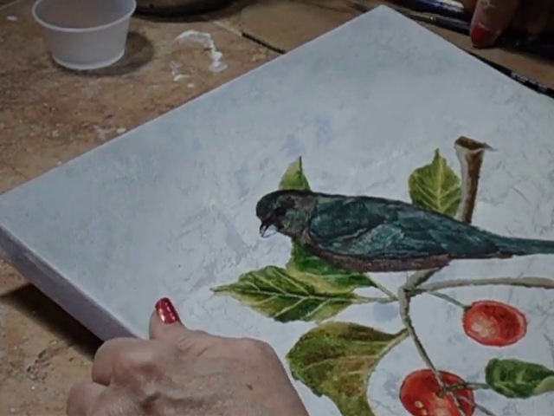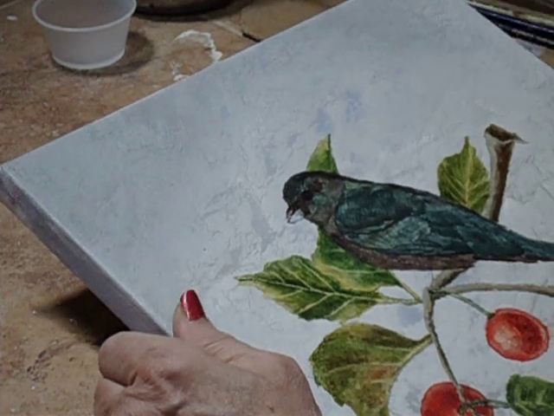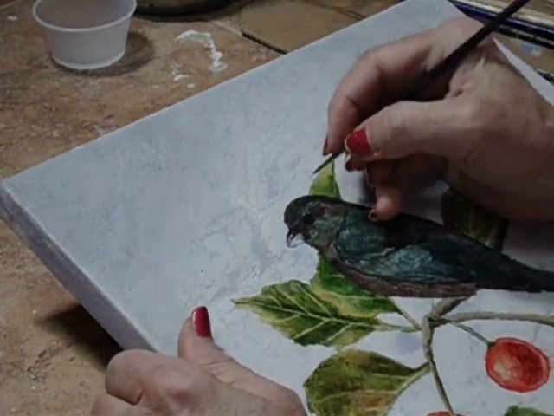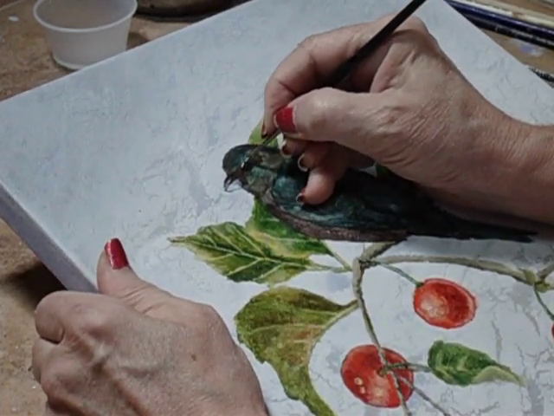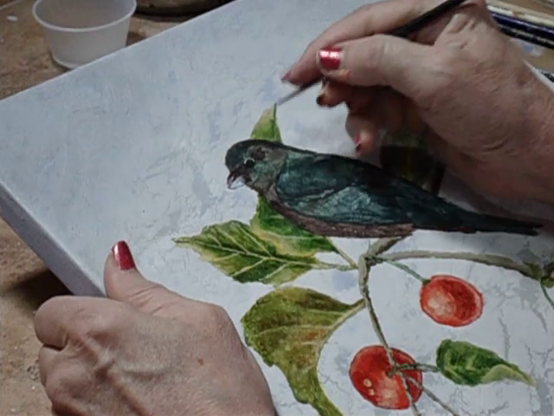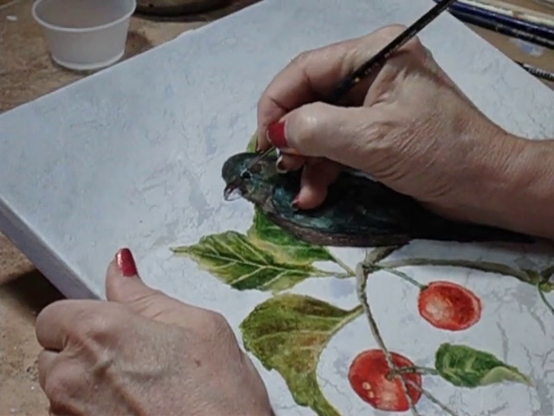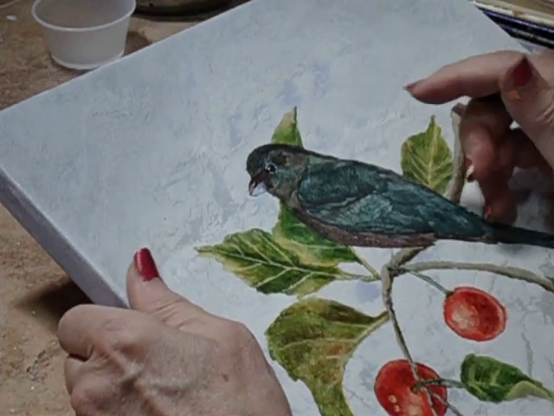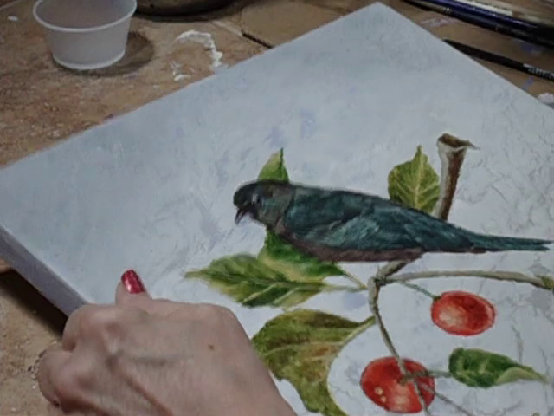And let's take a smaller brush. Let's just make the eye come alive by putting a bit of toned white here on the eye, and I'm just going to make a little circle around the eye, and put in a little dot there, and round it out a little bit. Okay.